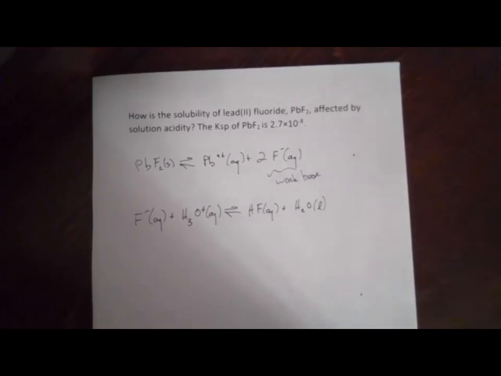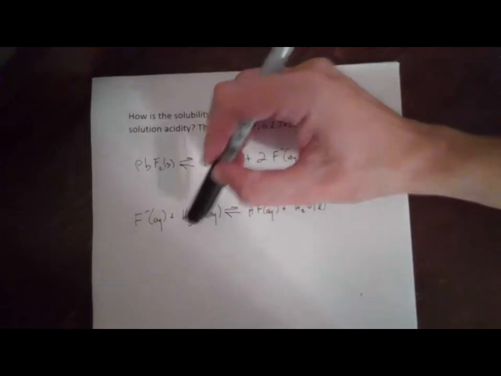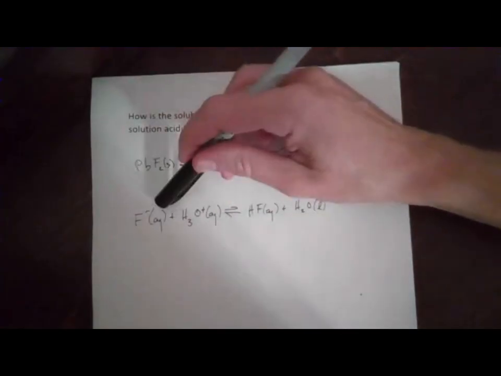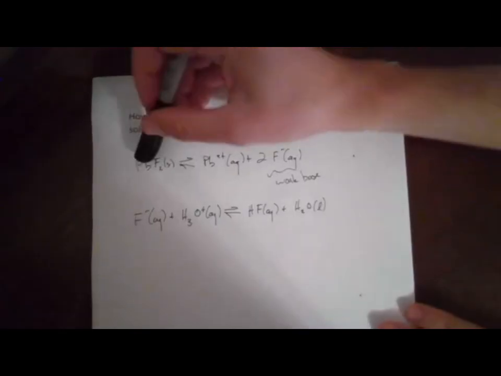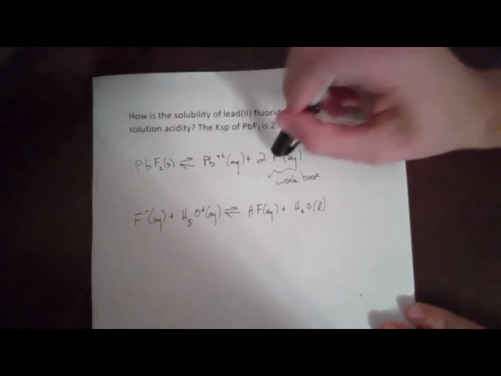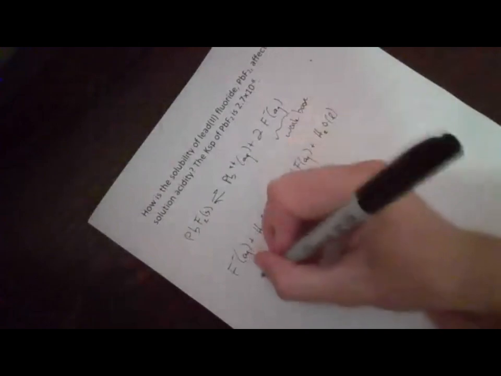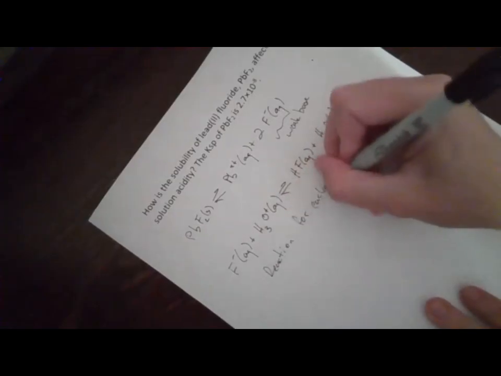But if you start to have an acidic solution, there's more hydroniums, and this reaction is really going to start to matter. It's really going to be happening as the concentration of hydronium comes up. And we know that when you dissolve 1 mole of lead-2 fluoride, you get 2 fluorides. So this reaction would happen for each fluoride, right? So that'd be a times 2.